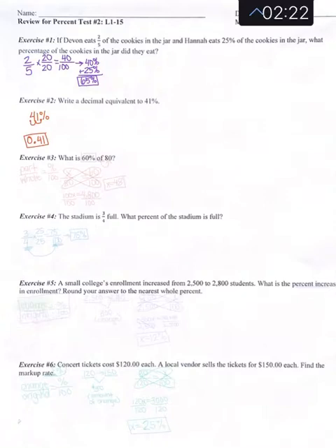Exercise 3, what is 60% of 80? So this is going to be using that part over whole proportion. Remember it from earlier lessons, we have part over whole equals percent over 100. And we have to figure out what pieces of information we have and what we need.